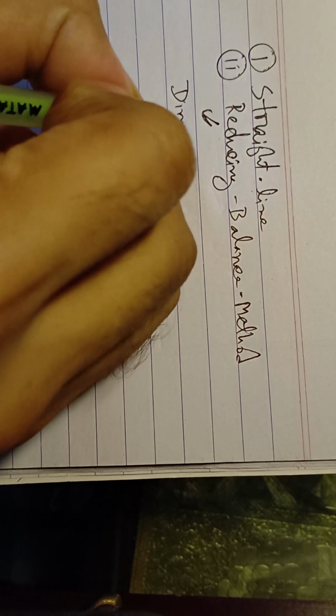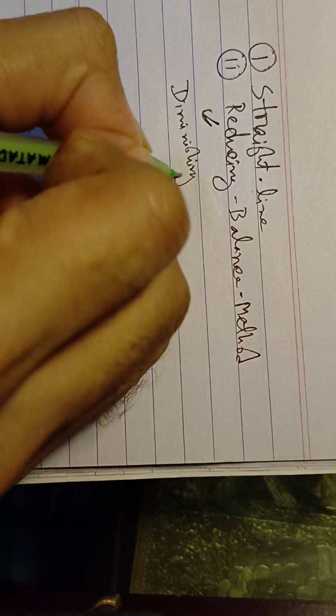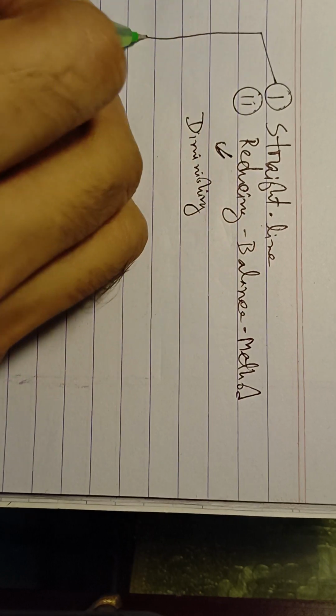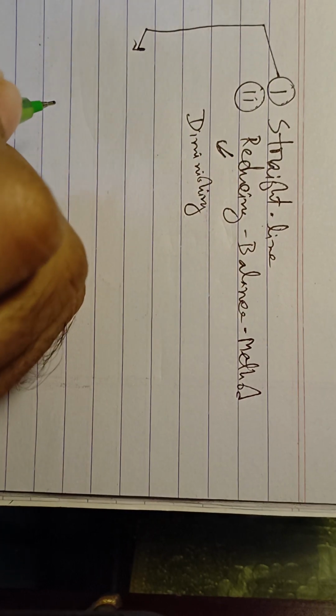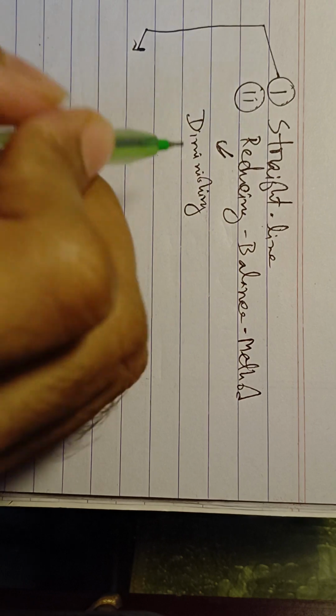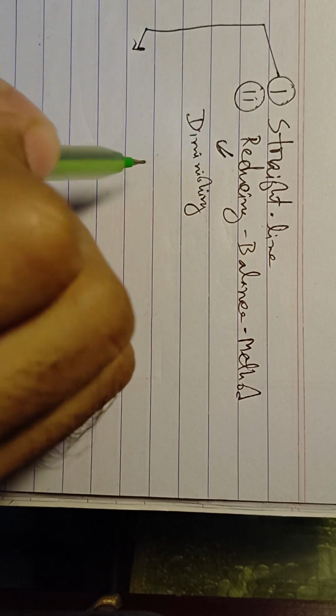Now, it can also be called the diminishing balance method, reducing or diminishing. Now, let's start with straight line. So these two are basically how you calculate depreciation. I know they're very fancy names, but they're really easy to calculate.